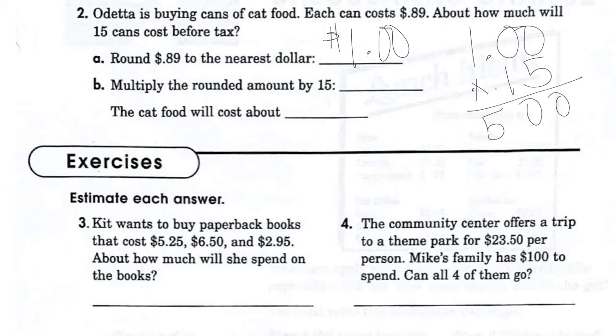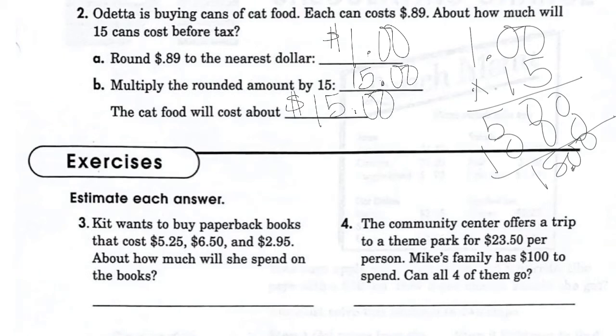When I do that, I get 5 with a placeholder zero, and 1. And when I add that together, I get 15, and then I've got to put my decimal in there, so it's $15.00. So the cat food will cost about, and this is where we put our dollar sign in, $15. So there you go on the guided practice. You're going to stop the video now and make sure you have your paper, your guided notes filled out.